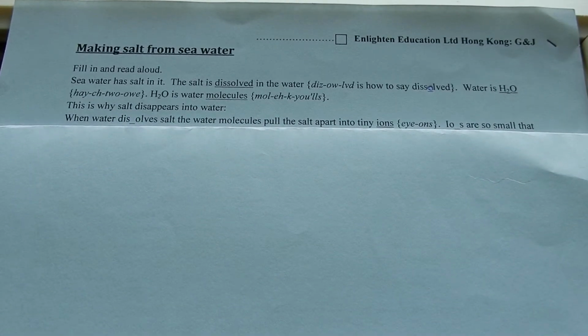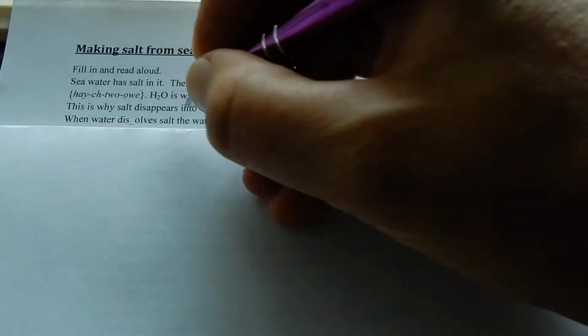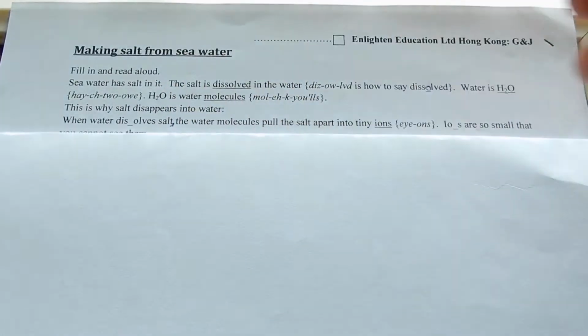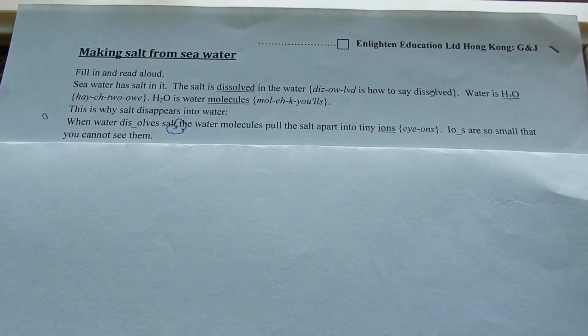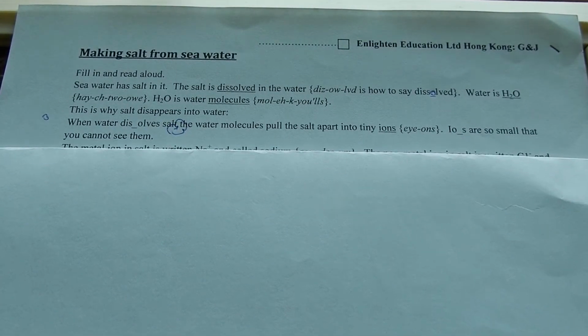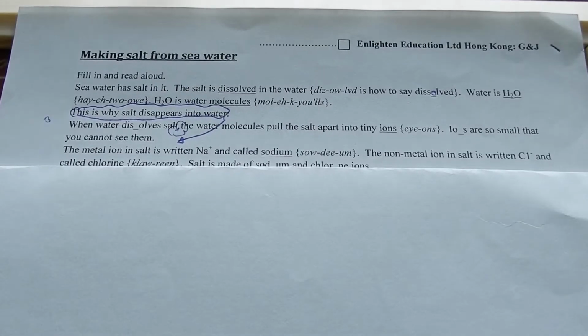When water dissolves salt, the water molecules pull the salt apart into tiny ions. Ions are so small that you cannot see them. This is why salt dissolves in water. The salt disappears into water.